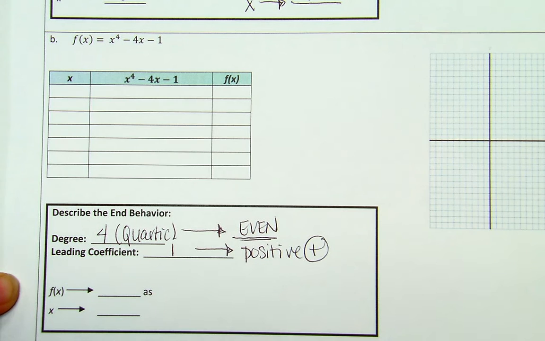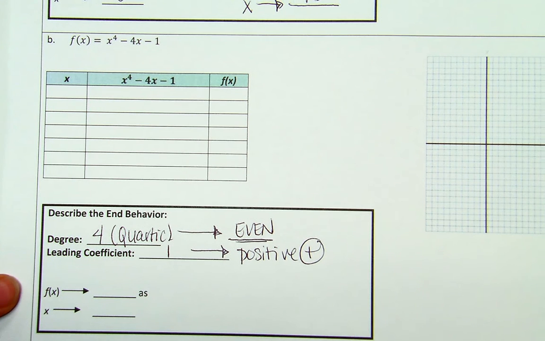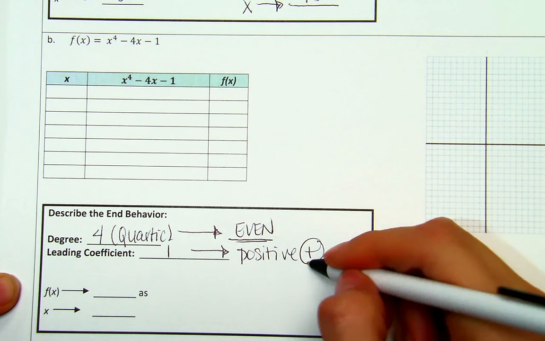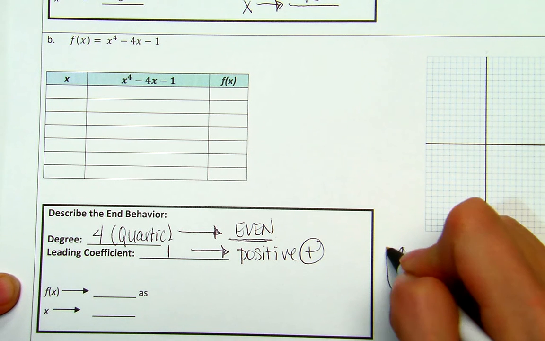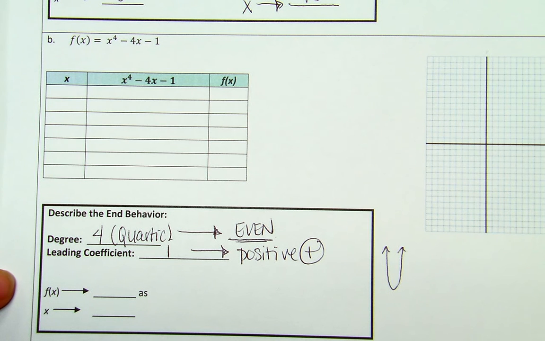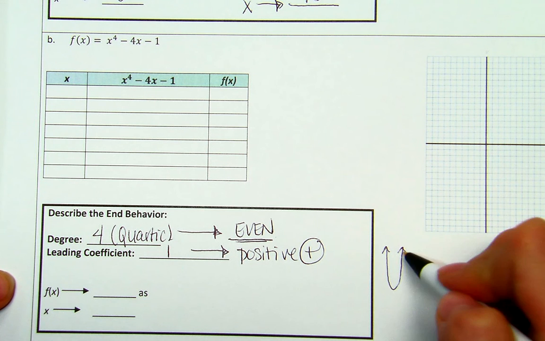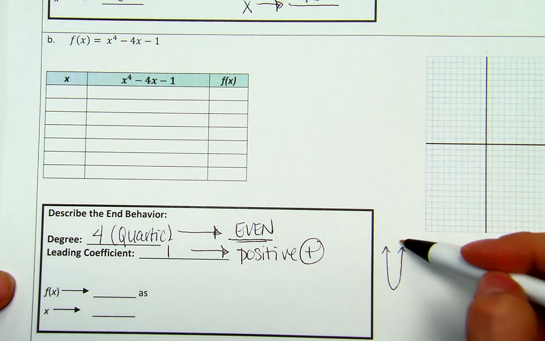So if I had to guess just right off the bat, because the degree is even, my arrows are going to be pointing in the same direction. Since the leading coefficient is positive, I'm going to assume that they're both going to point upward. Now, it doesn't necessarily mean it's going to look like a parabola. It just means that both my arrows are going to be pointing up and in the same direction.